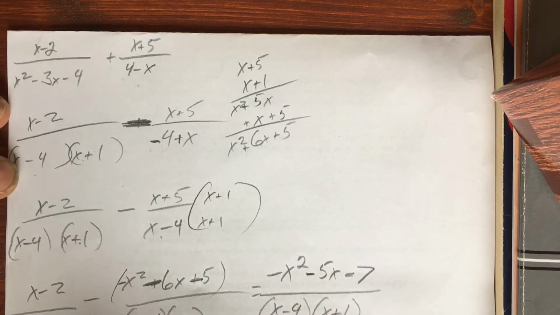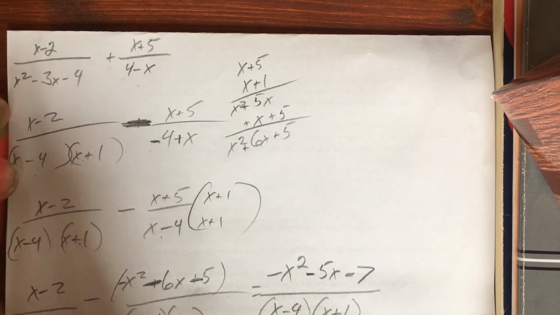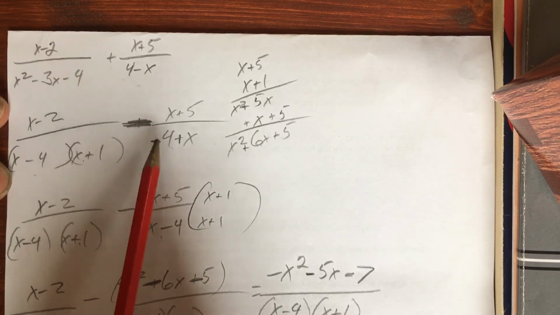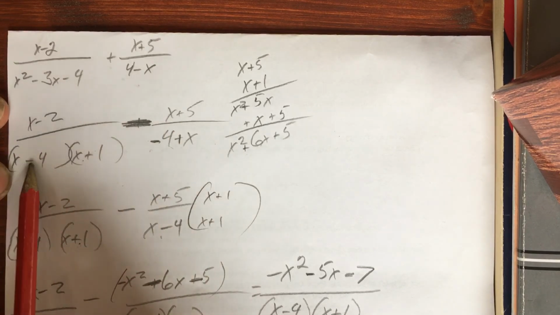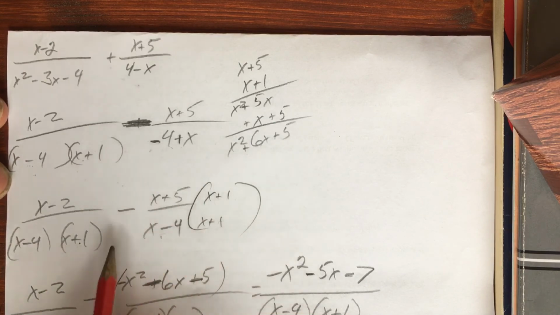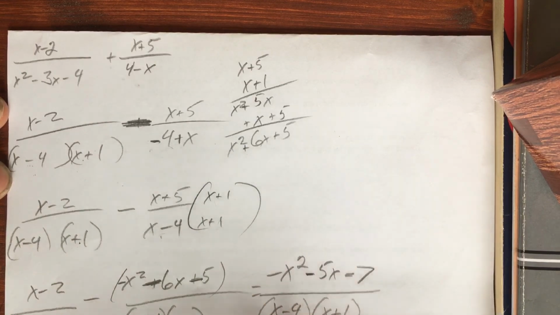Okay, that's that. So first of all, we factor the denominator and then change two signs to make this denominator similar to this one. Then we had to multiply this by x plus 1 to make our denominators alike, and then we were able to subtract the numerators and come out with our final solution.